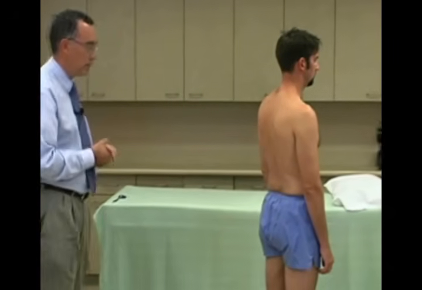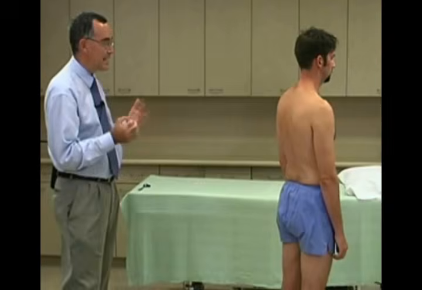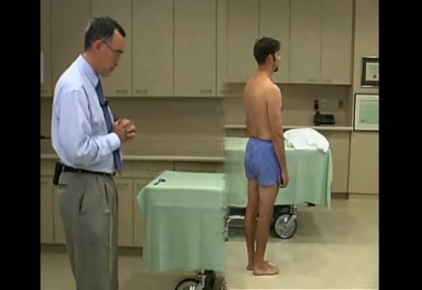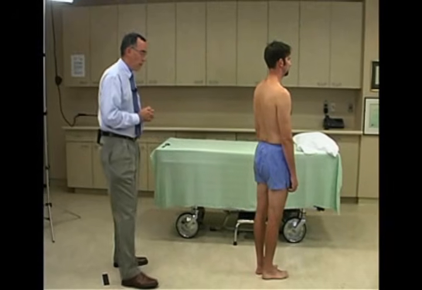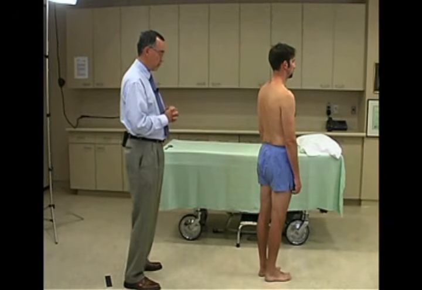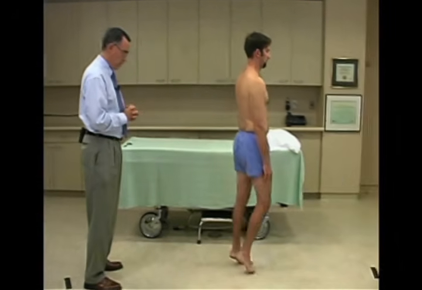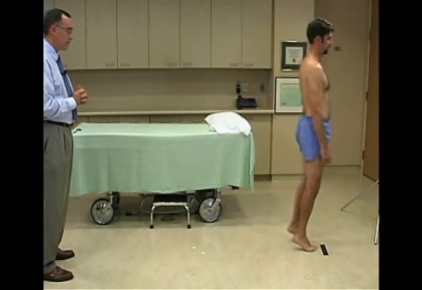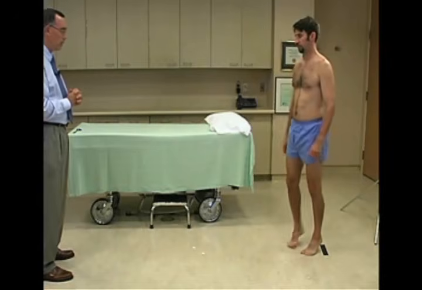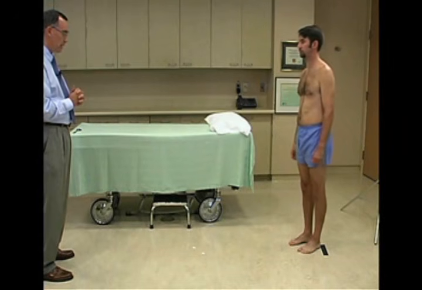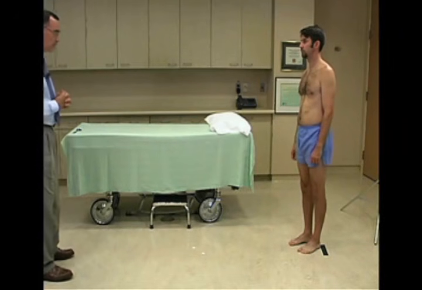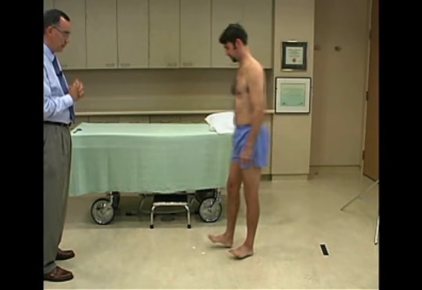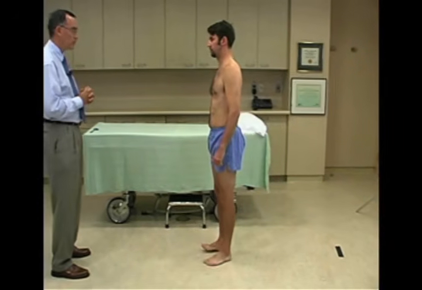Following this, we do a screening test for significant weakness in the S1 and L5 distribution. We ask the patient to walk very high on his toes, which is a good test to assess for significant weakness of the muscles innervated by S1. Following this, we ask him to walk very high, but this time on his heels, which is a good screening test for significant weakness in the L5 distribution.